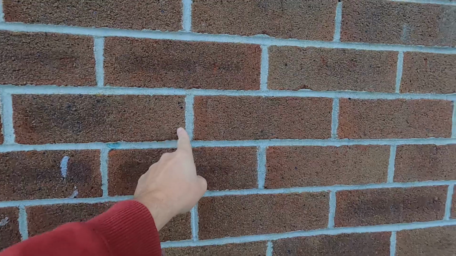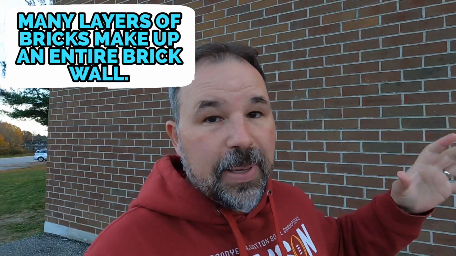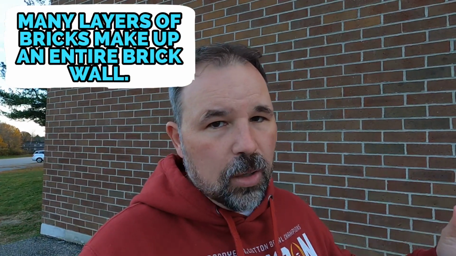Now, behind me is a brick wall made up of a whole lot of bricks. Lots of bricks. But did you know that a line of bricks is something we call a layer? So many layers of bricks make up an entire brick wall.